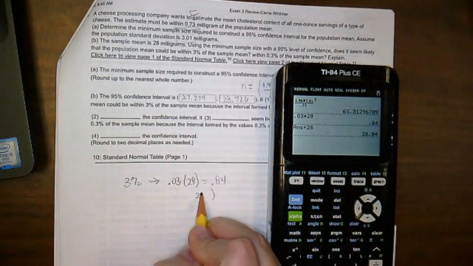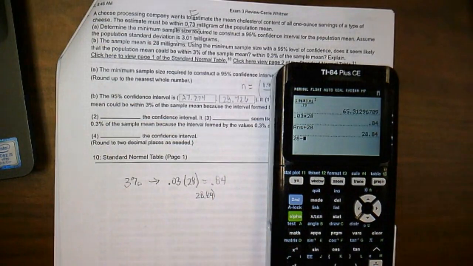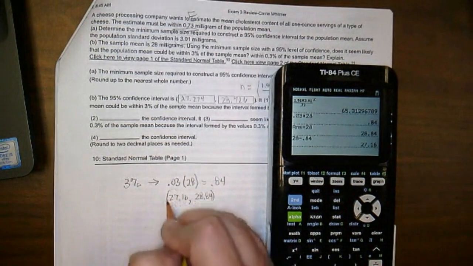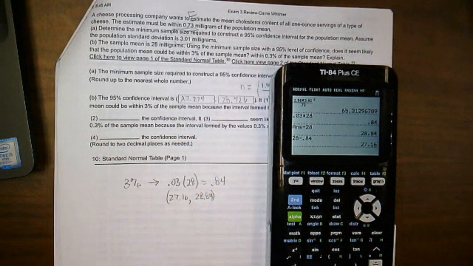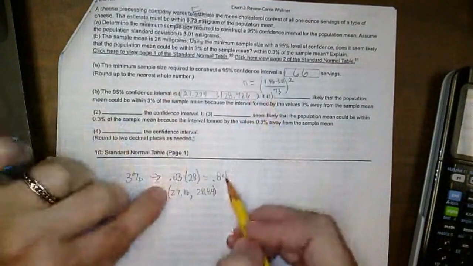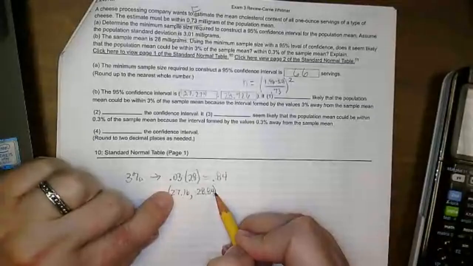So that gives me an interval of 28.84 on the right side. And 27.16 on the left. Okay, well, if I look at this, this is entirely inside of this.